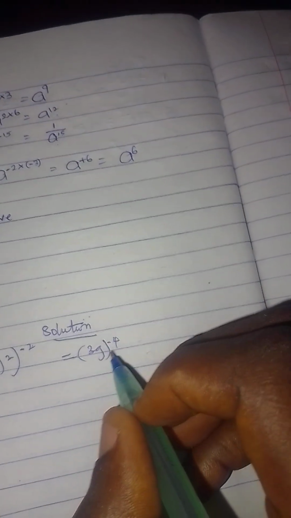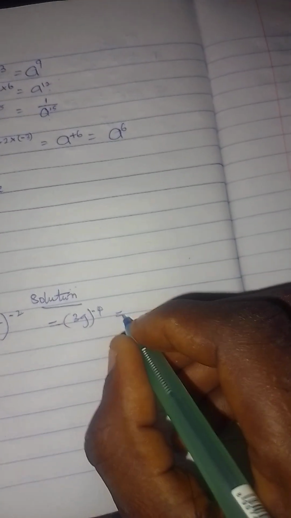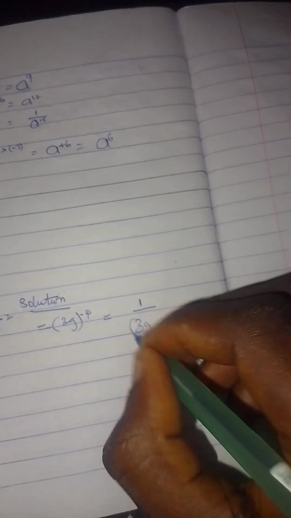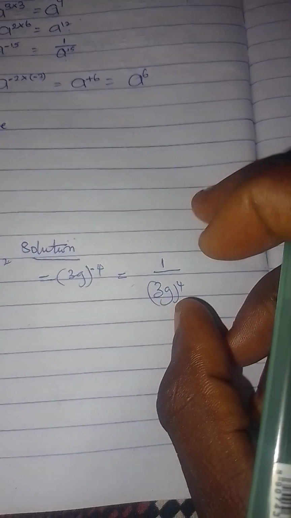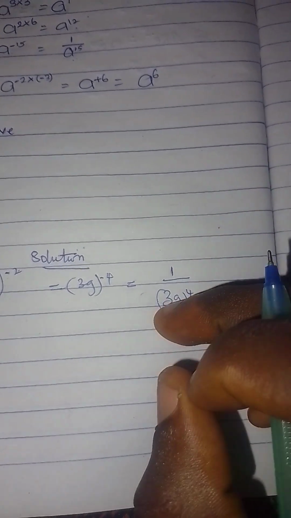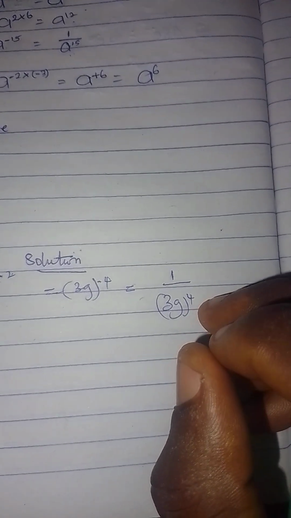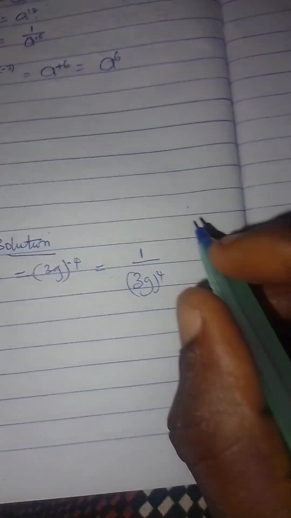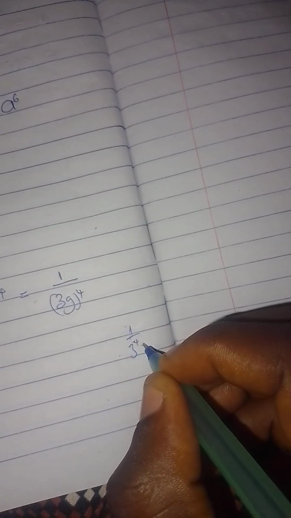Now, is there anything we can do to work this out? Of course there is. All we just need to do, without wasting time, is 1 over 3g raised to power 4. I don't think I can simplify this more than this stage, because if I do 3 raised to power 4, that's 3 times 3, 9, 9 times 3, 27, like that. And then g raised to power 4, it will still give me something like this, 1 over 3 to the 4, and then g to the 4.